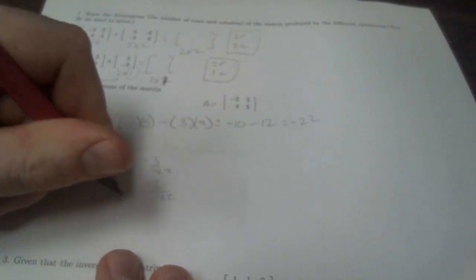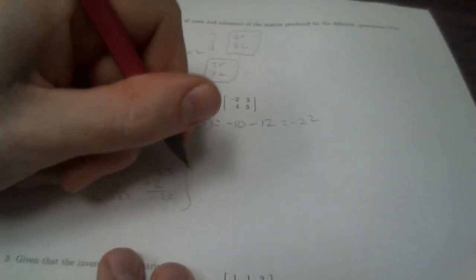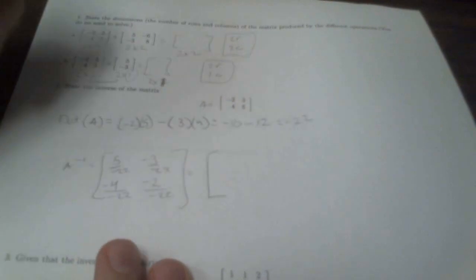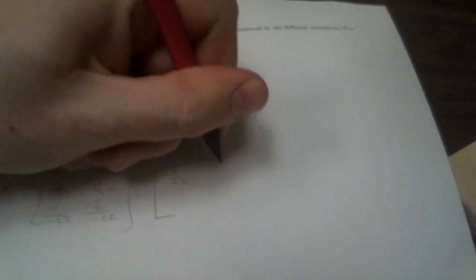All right. And then we can just do some simplifications here. All right, so you have negative 5 over 22. You have negative 3 over 22.